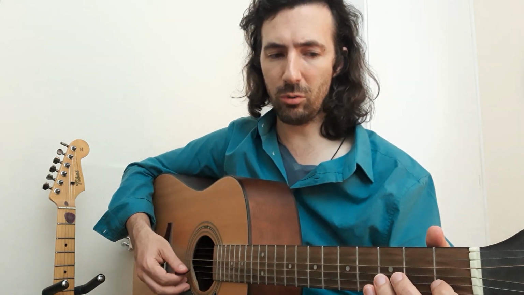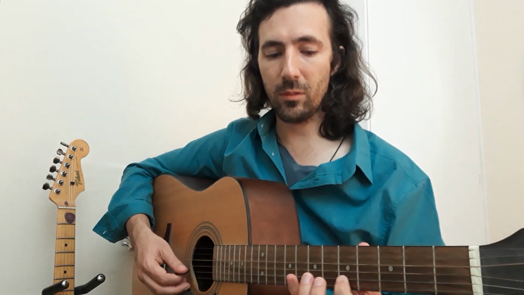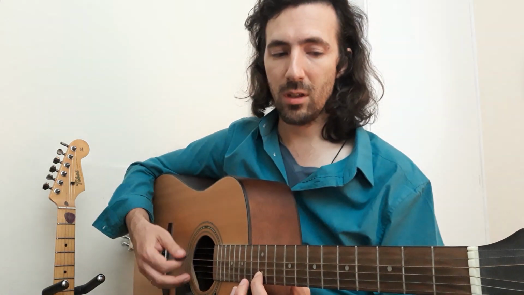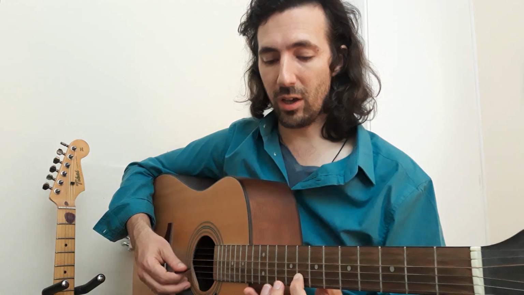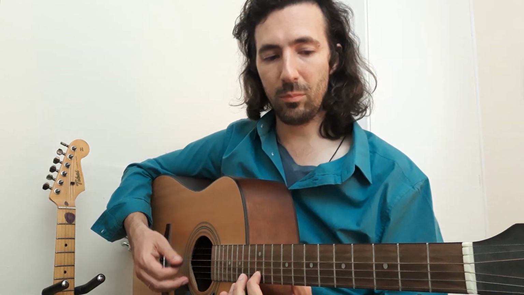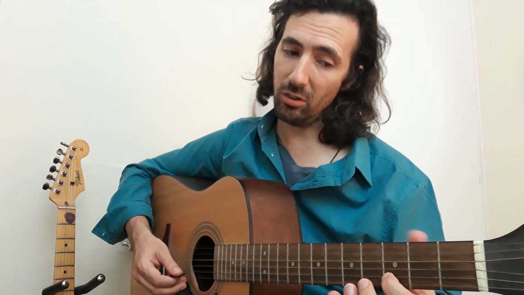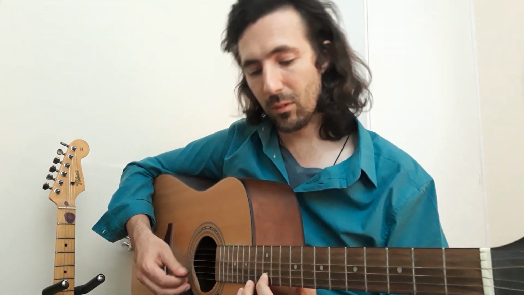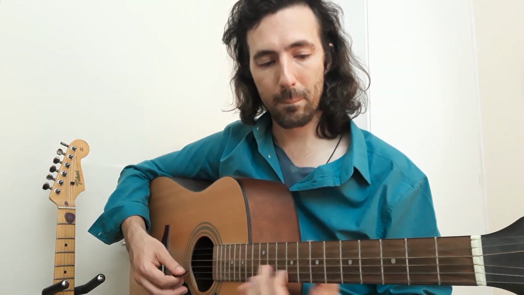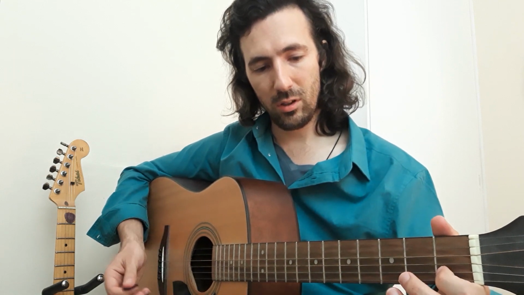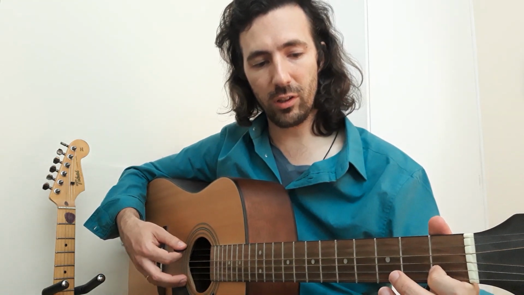A major 7 arpeggio would be Sa, Ga, Pa, Ni, or 1, 3, 5, 7. So it's like a major 7 arpeggio, but just with the 2nd note included. So that in itself is really just giving you a chord.